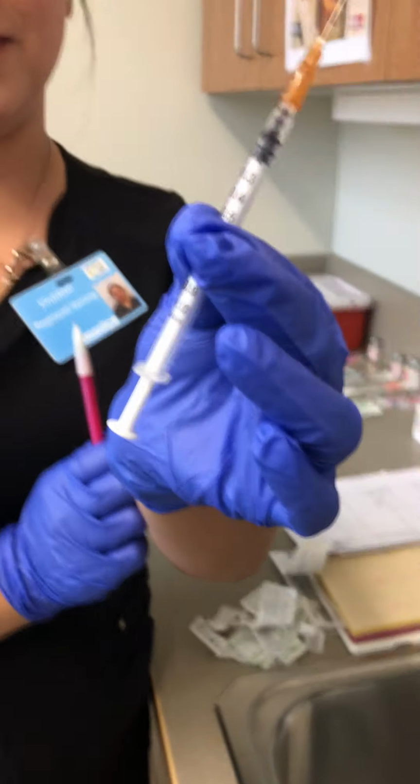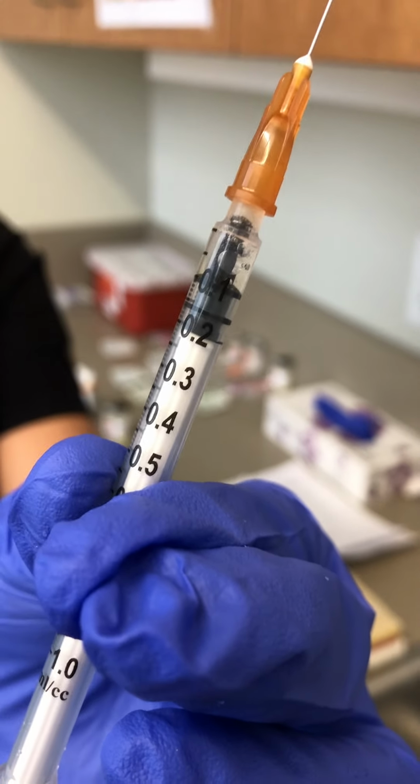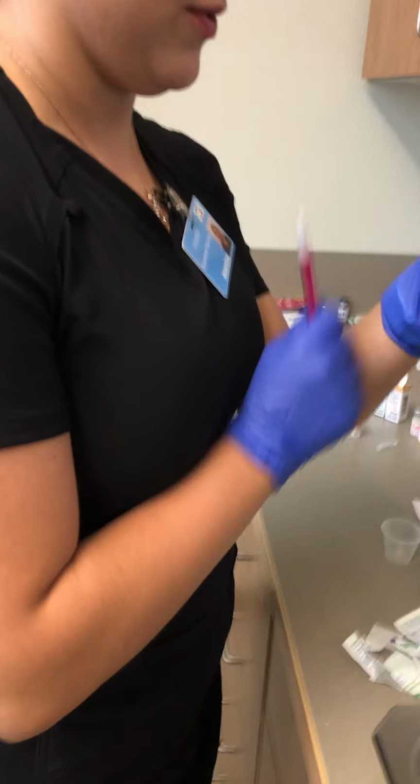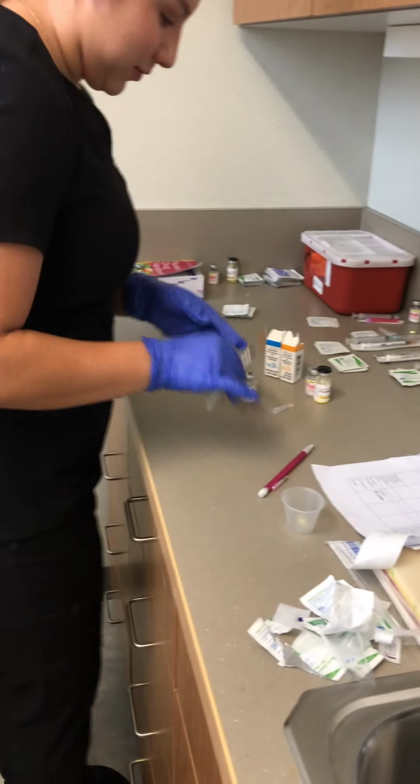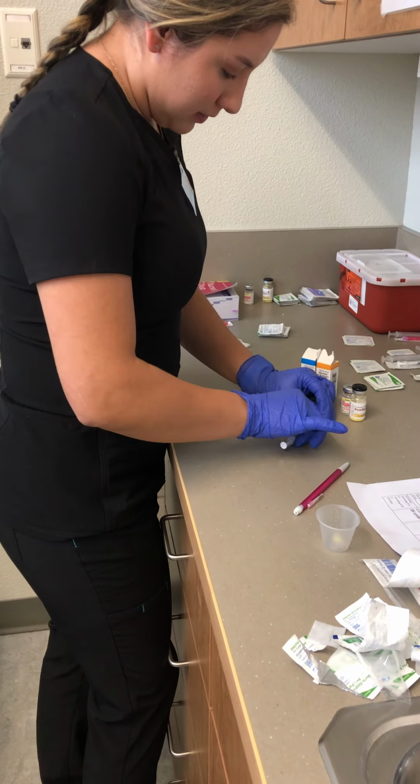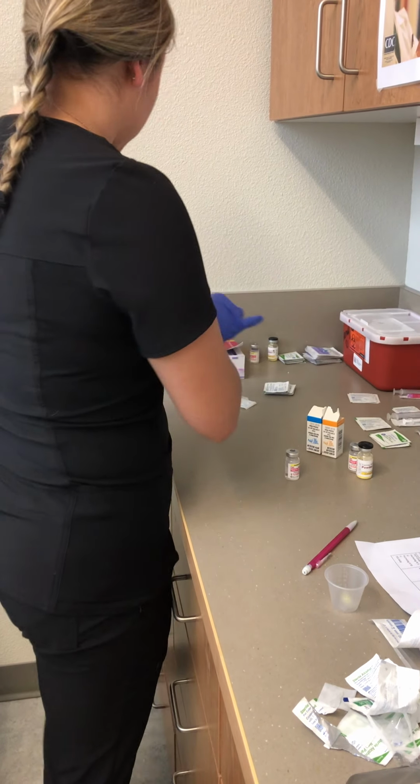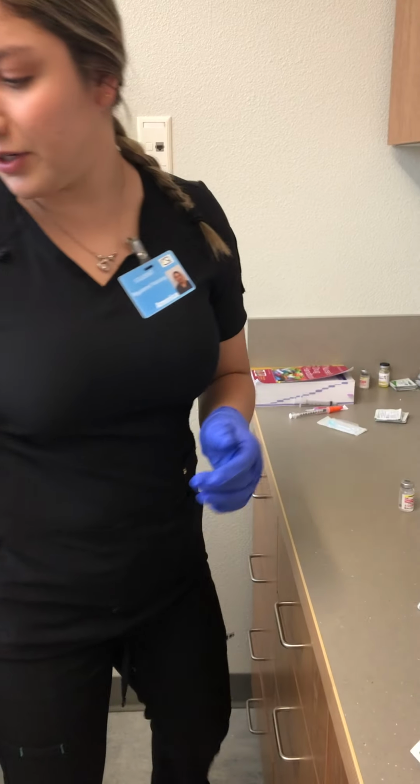All right, 0.1. Okay, good. A little air bubble. And I will have this one labeled as well and have ready to administer.